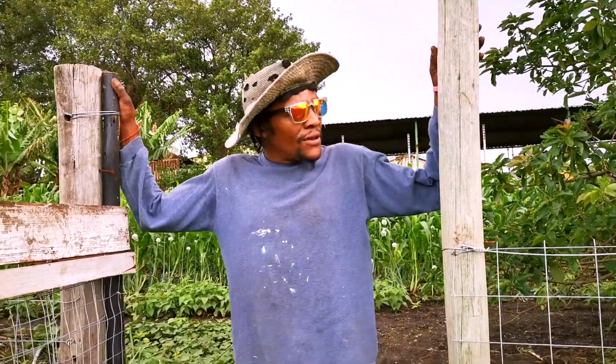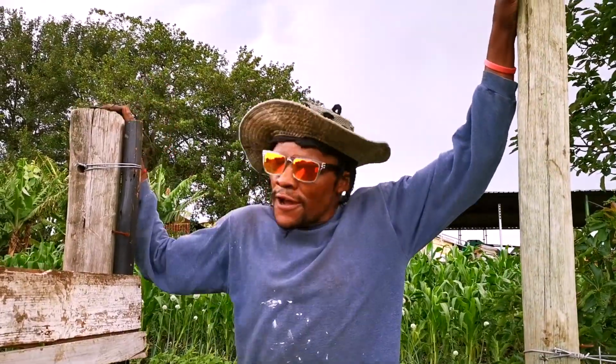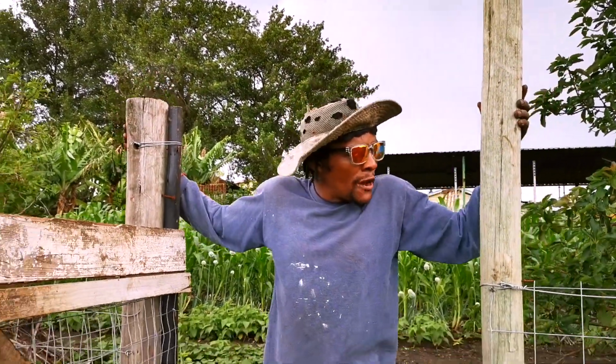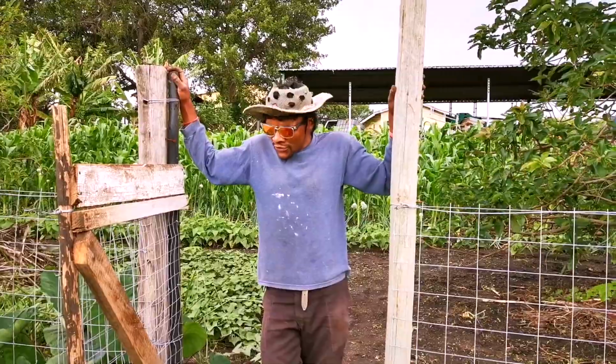If you need to put up fences, be prepared to put the bucks out, or you're just going to struggle. And hello guys, there we go again. Okay, still Rob, still here. And what I want to talk about is this fence.